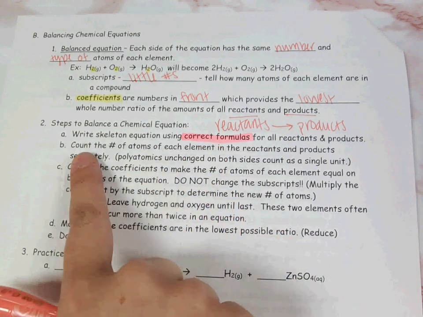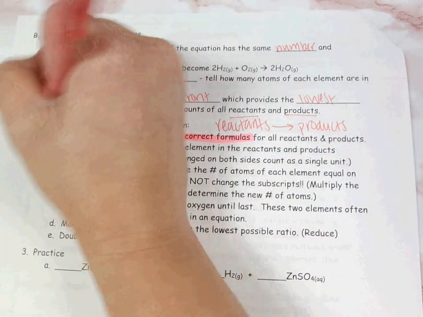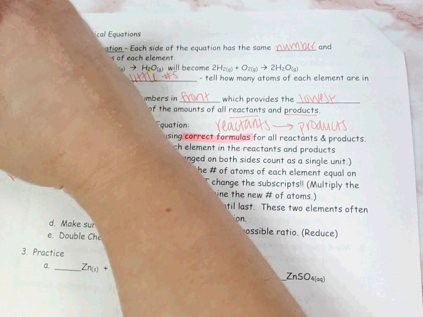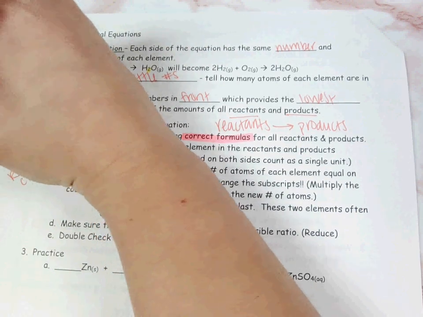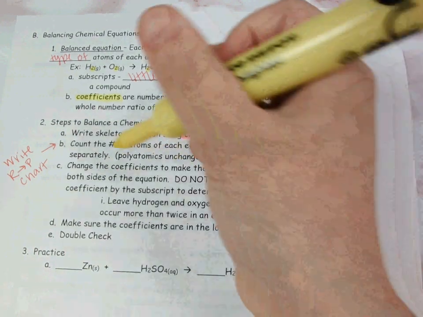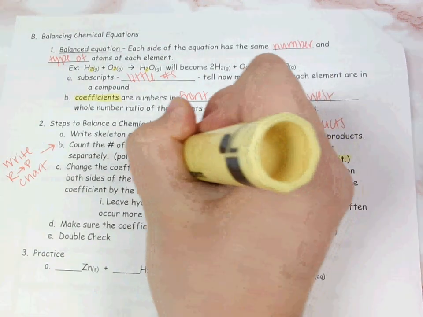And then you're going to count the number of atoms of each element in the reactants and products separately. So right here, we're going to write what we're going to call an R and P chart. And I'll show you how to do that. And then, polyatomics that are unchanged on both sides of the equation will count as a single unit.